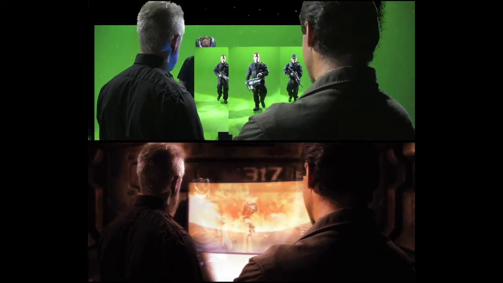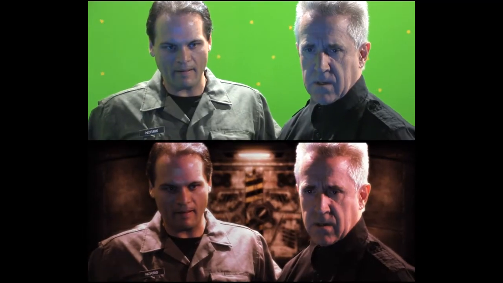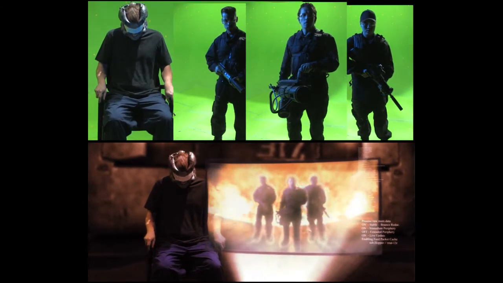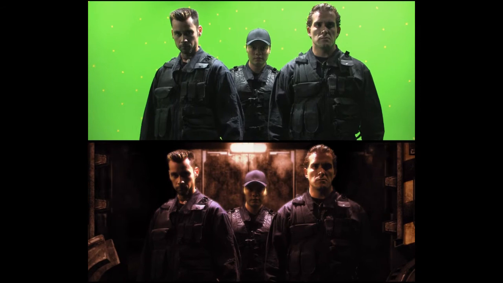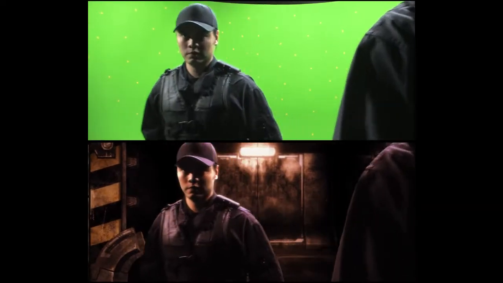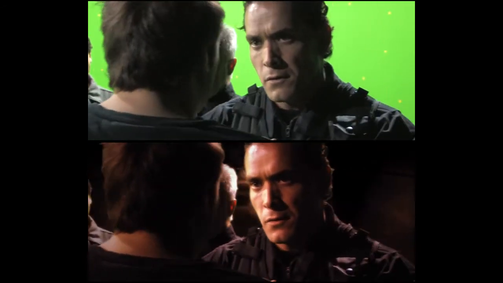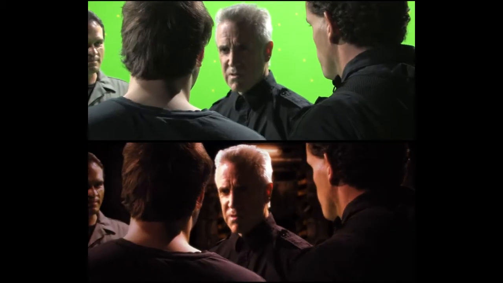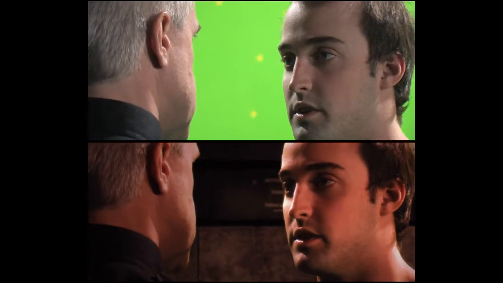But here, you're walking into a green room, and you're surrounded by stands and lights and cables, and you look off camera, and there's nothing but the crew, and it's kind of difficult. So I give these guys a lot of credit for hanging in there for the entirety of production and being able to have faith that they were going to be surrounded by really cool images that were going to make this world feel real.